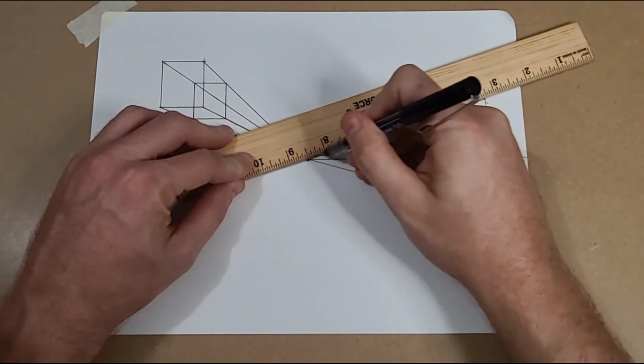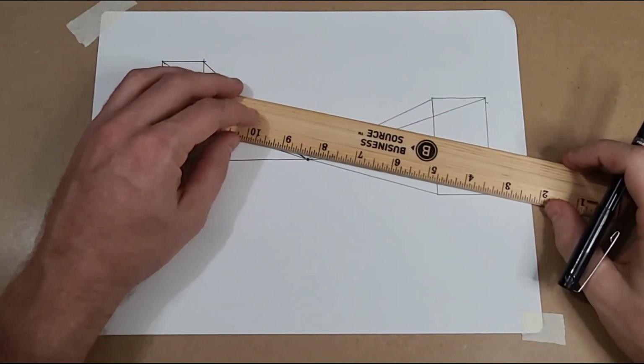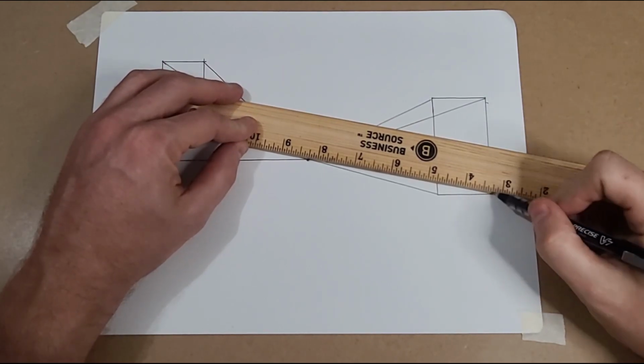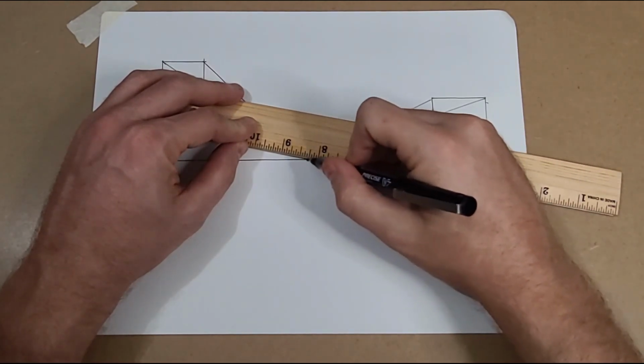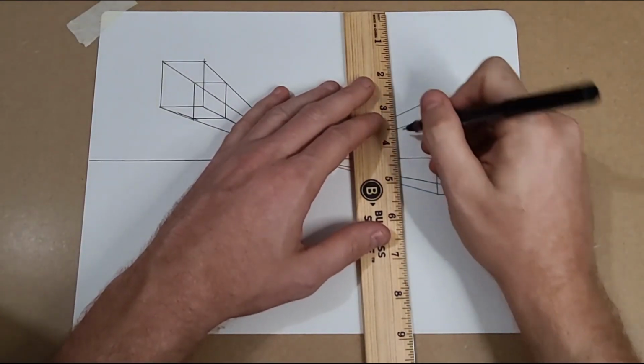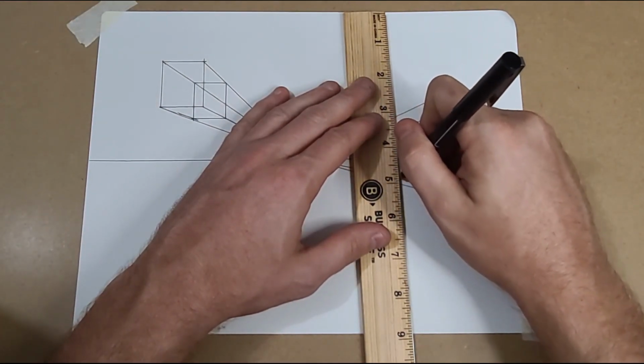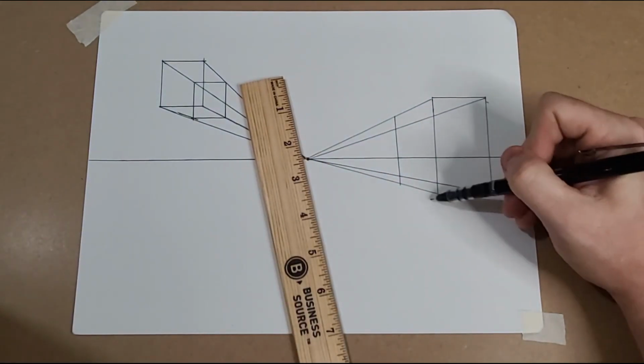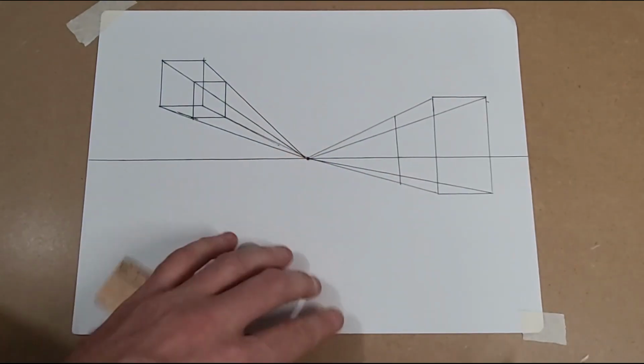This will be a little confusing for some of you, and that's okay. So I'm going to start with this vertical here. It goes from the front line to the front lines, the long one.